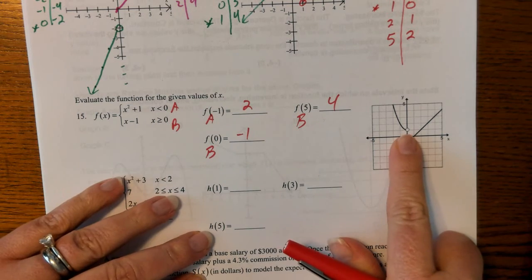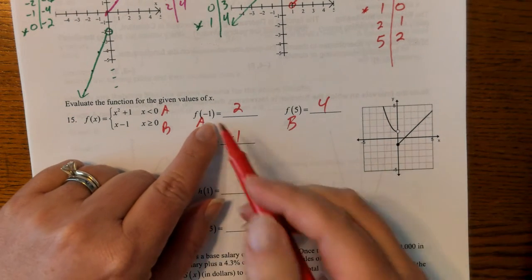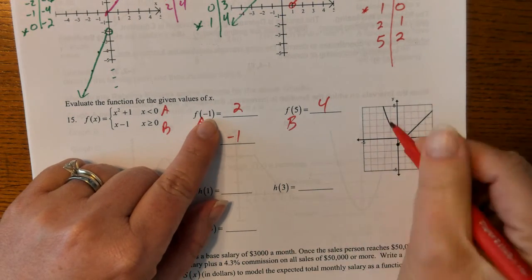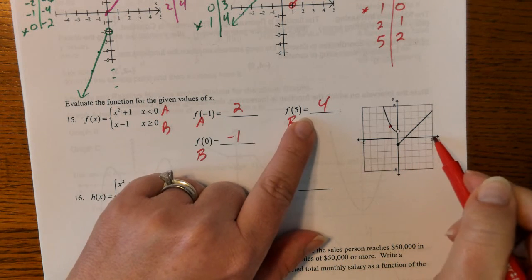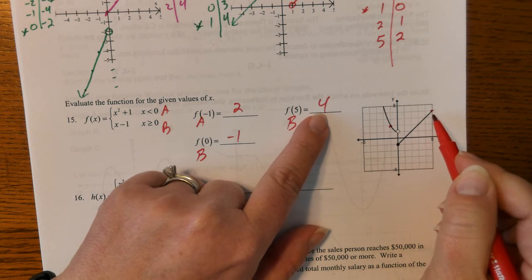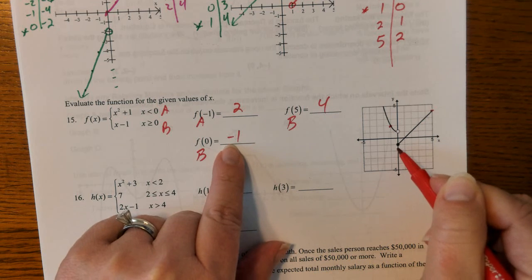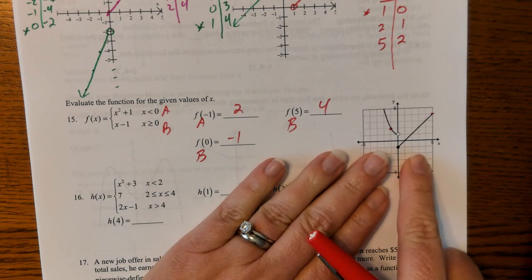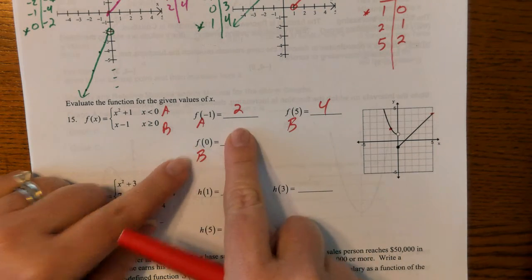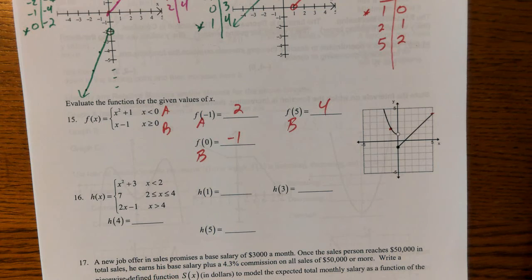Notice they've given us a graph over here for it. And when x is negative 1, the y value is 2, according to the graph. When x is 5, the y value is up here at 4. When x is 0, the y value is down here at negative 1. So since they gave us a graph, we could have used the graph, but you could also plug in the appropriate numbers into part A or part B.